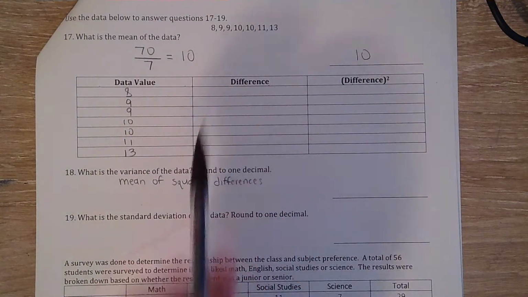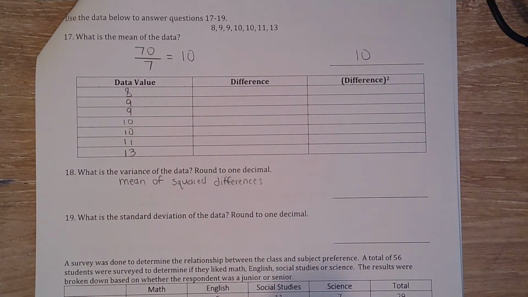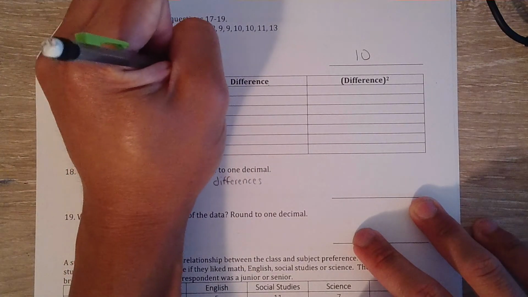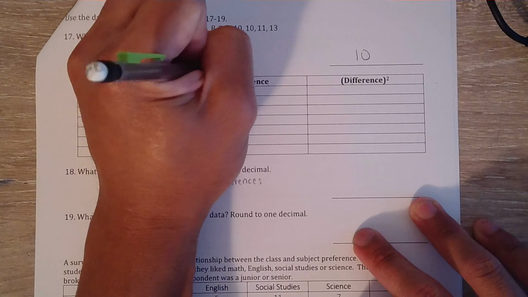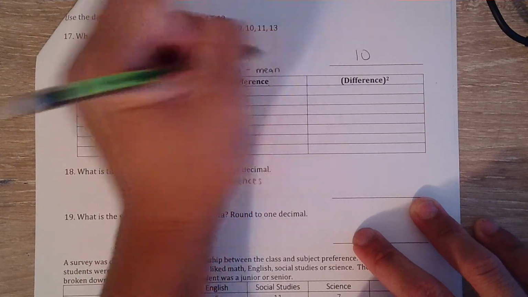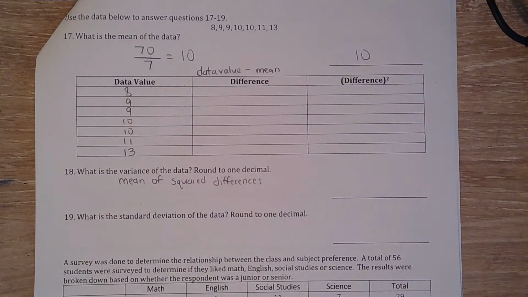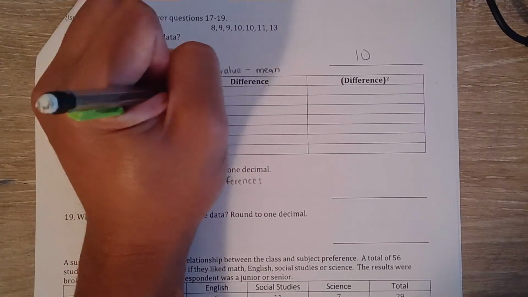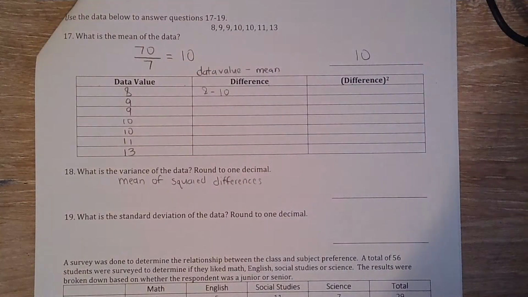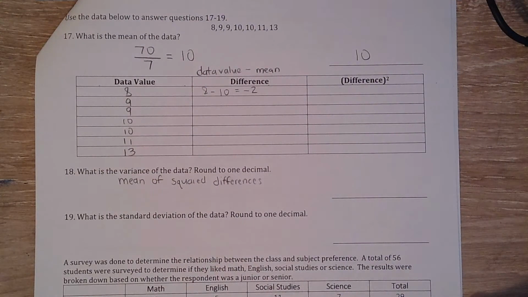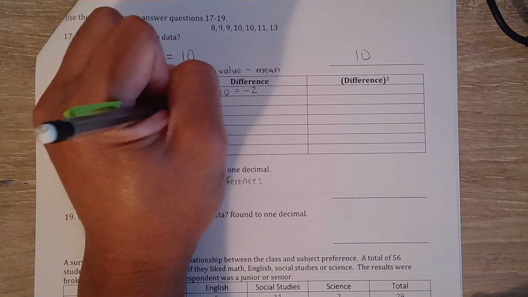Next one, we want to find the difference. The difference of what? If you guys forgot, we have to take the data value minus the mean for each of those. So for the first one, we have to take 8 minus 10. That gives us negative 2. Next one, we have to do 9 minus 10.